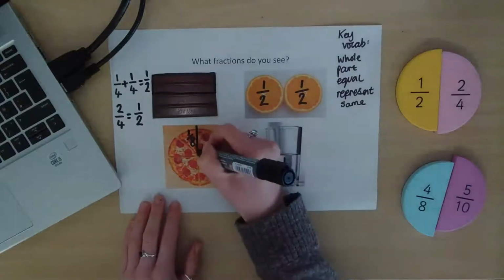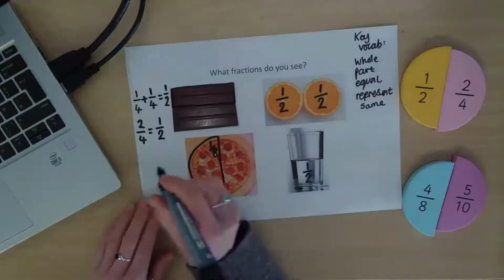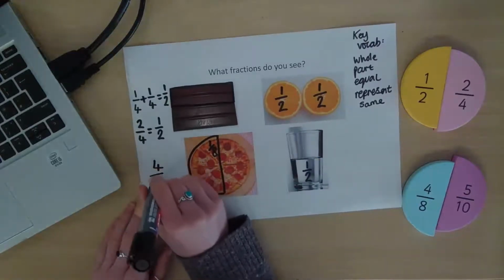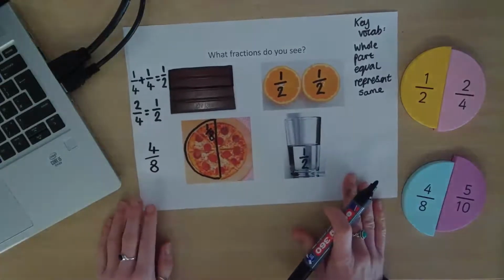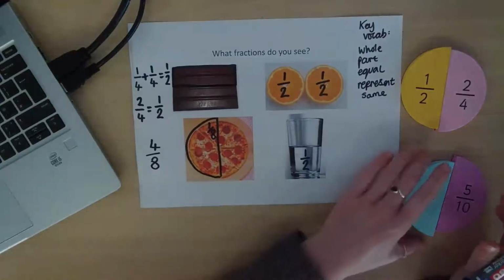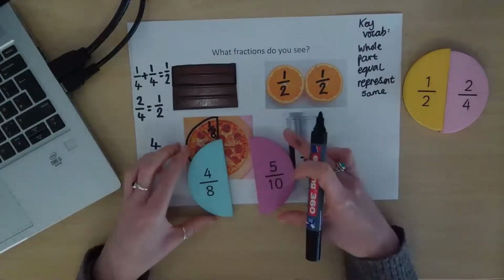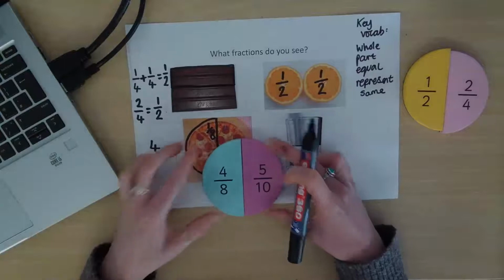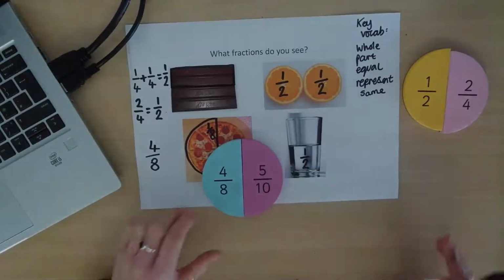Same with the pizza here. If I ate half the pizza, I would be eating 4/8. So children need to get really used to seeing equivalent fractions like this, 4/8. We can also see that 4/8 is equivalent to 5/10. They both represent the same fractional amount of 1/2.